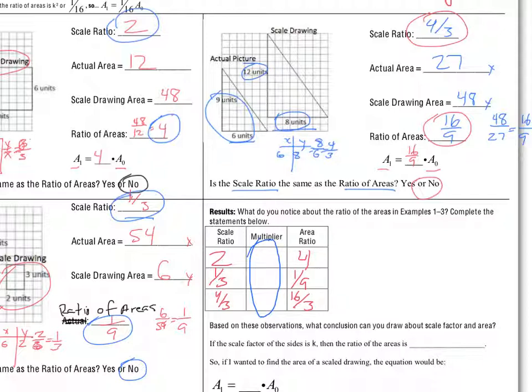In here I've given you kind of a place where I want you to figure out what we multiplied the scale ratio by to get the area ratio. Because I'm going to give you a hint. It's definitely a multiplicative relationship. So we have 2 times what is 4? Well, that's obviously 2.